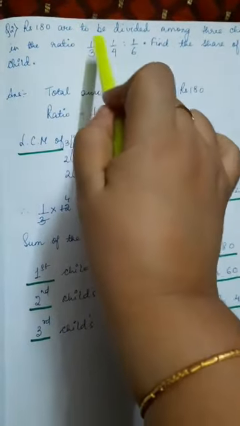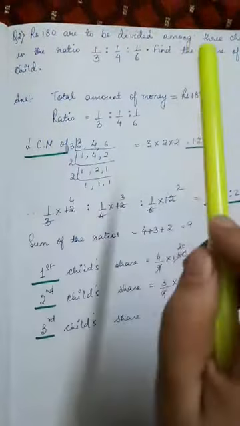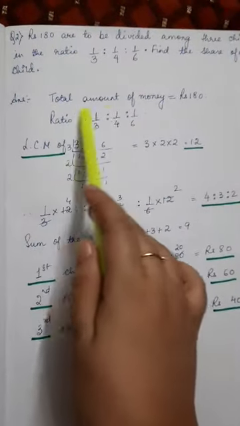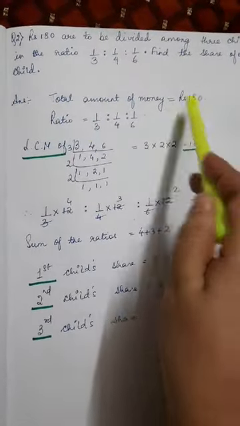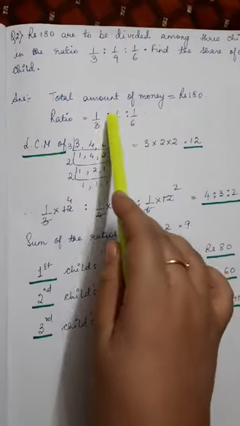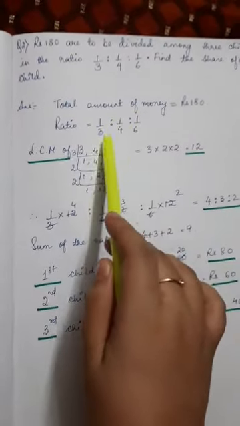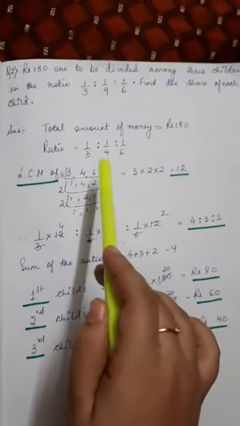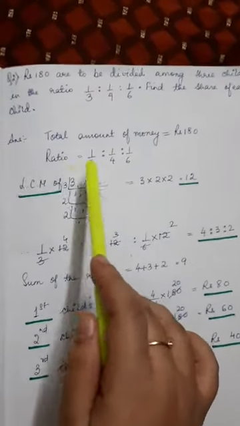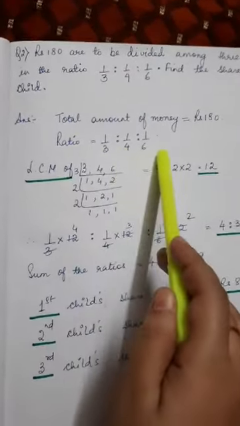So, the ratio is given. This is not the amount given. Remember, ratio and amount are different. What's the total amount given here? Total amount of money is 180. What is the ratio given? 1 by 3 is to 1 by 4 is to 1 by 6. Now, check whether the ratio is given in simple terms or not. See, the ratio is not given in simple terms. It is given in fraction form.